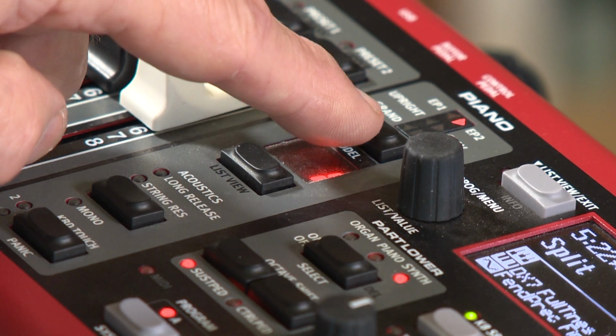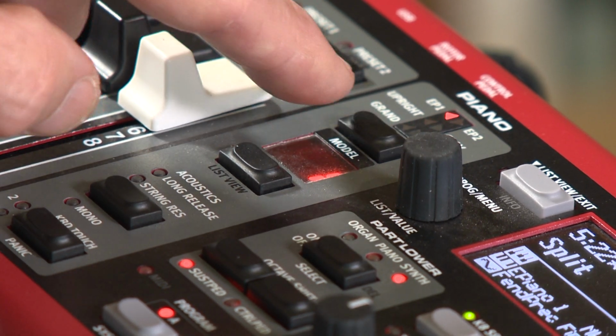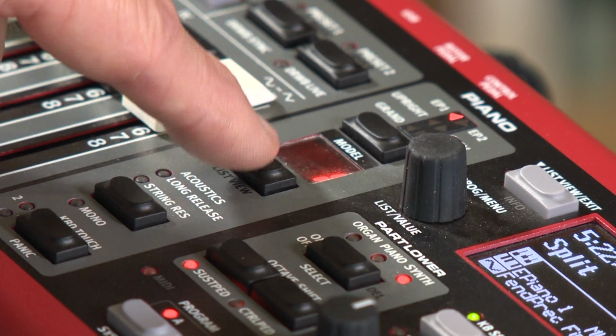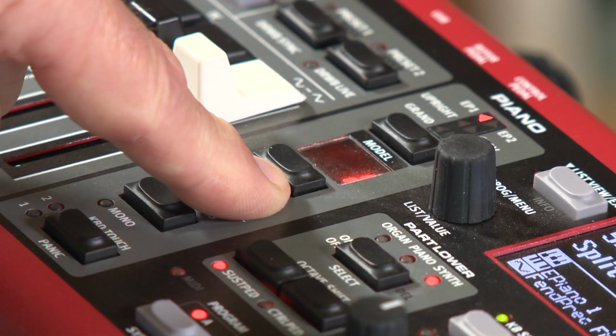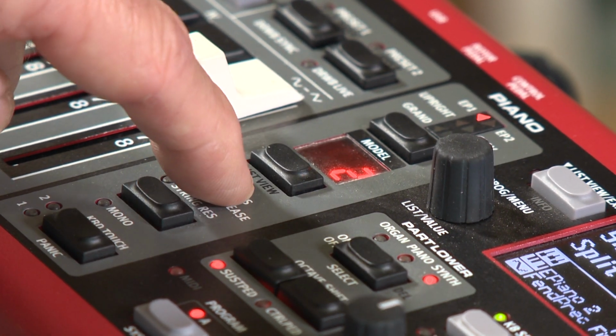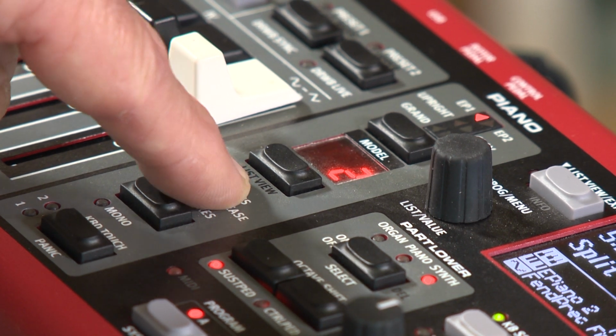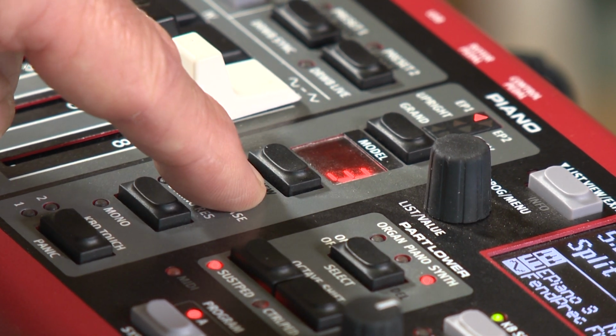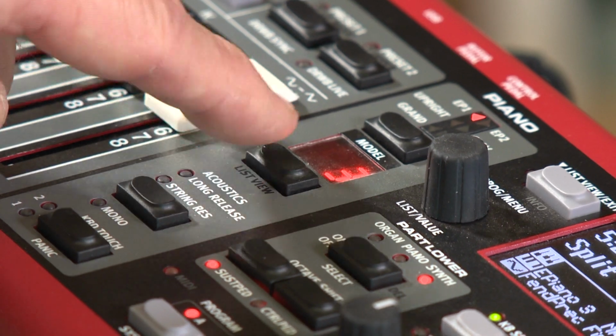So for example, in electric piano 1, number 1, that's what it sounds like. Number 2 sounds quite different. 3, 4, bit more attack. On-note sound, more of a whirly sound, Wurlitzer sound.